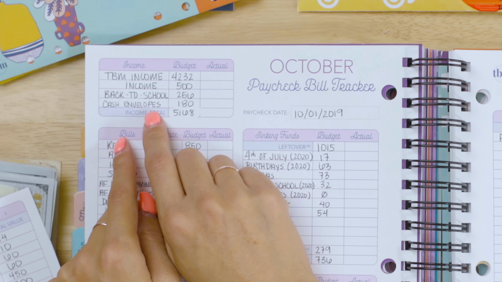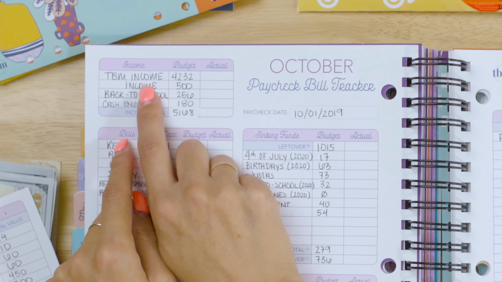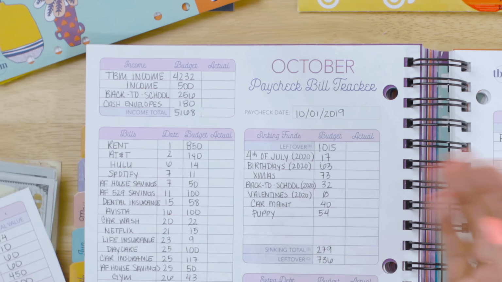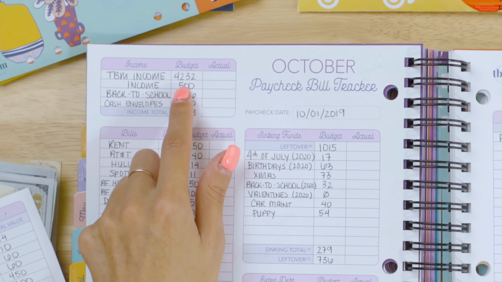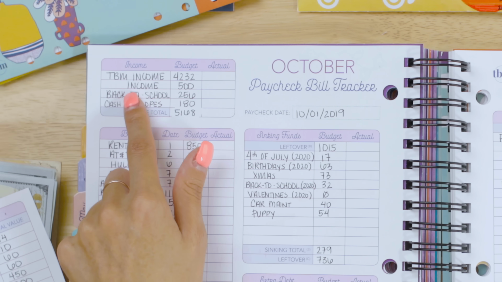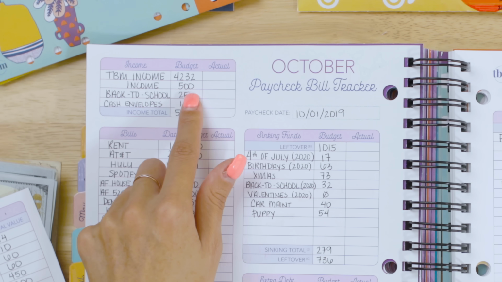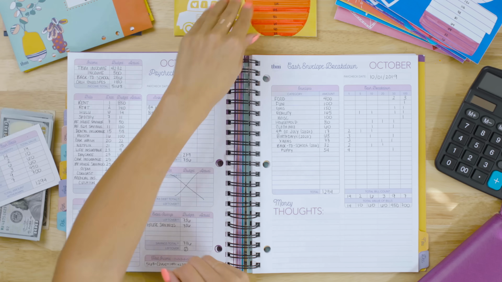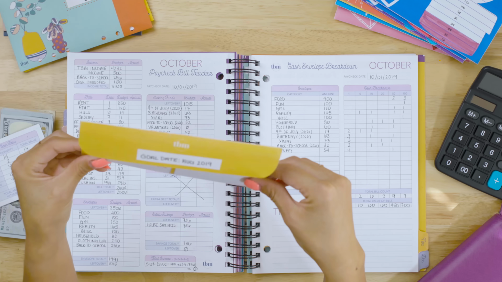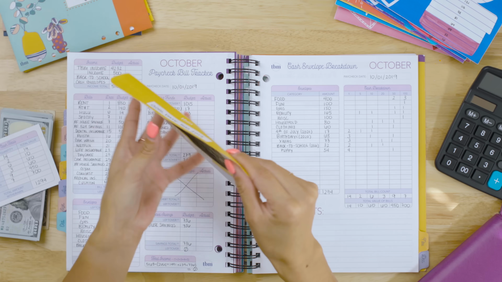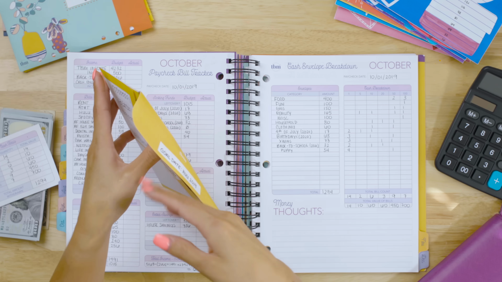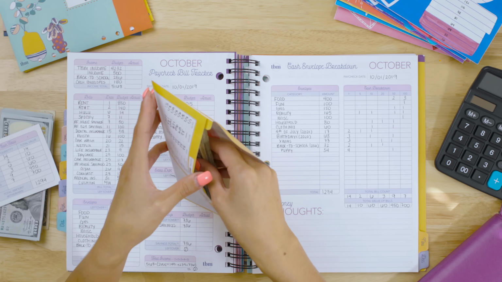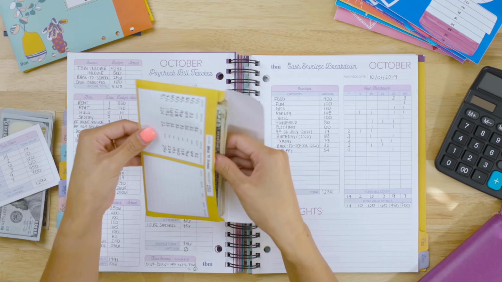I have a couple of different resources for income this month. My paycheck income, which is $4,232. I also have an income source from my business, which is $500. Back to school, which is $256. Now, I keep saying I'm going to use this back to school envelope, and month after month, we just don't end up using it. My son has all the school supplies he needed to start the school year.